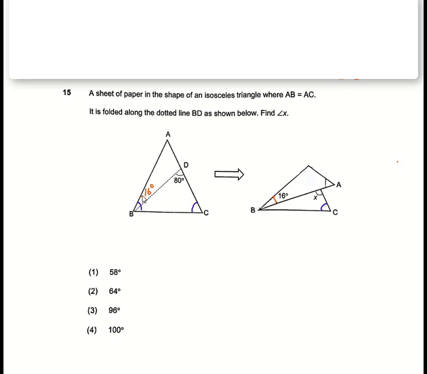Then if this is 16, what is this angle here? It's angle in a straight line. This is 80 degrees, so this should be 100 degrees. 100 plus 80 is 180. Now, can we find what A is from these two? Because we can look at this triangle ADB.